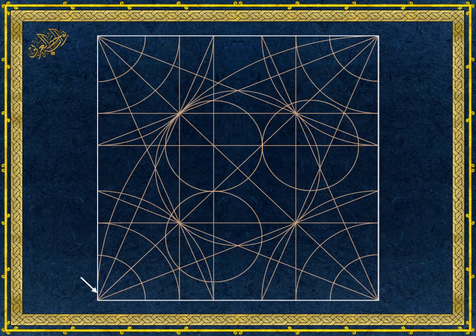Then we draw arcs with the same radius centered at this point, and at this point, this point, and finally at this point. These circles will form the outside perimeter of the stars and the large shapes.